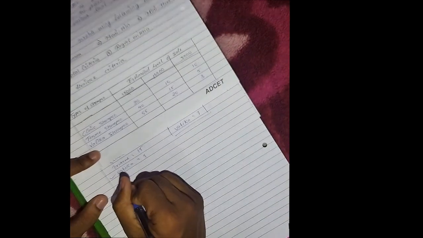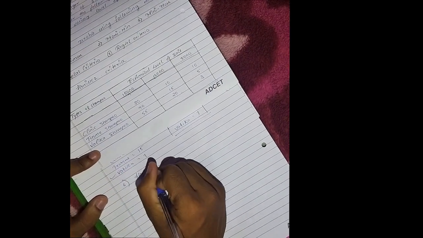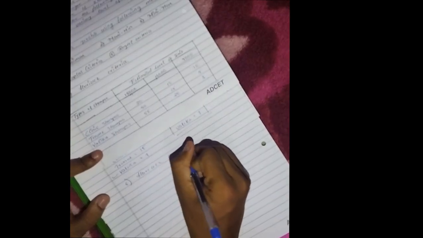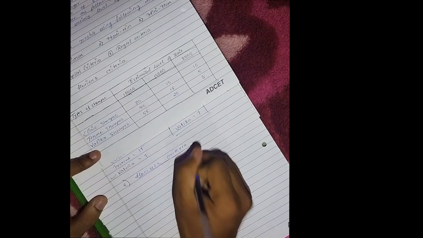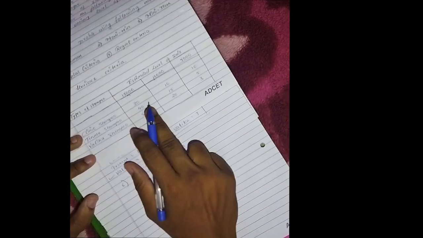Now let us solve the last method, heuristic method criteria. In this criteria, what we have to do is write the minimum and maximum of these rows.